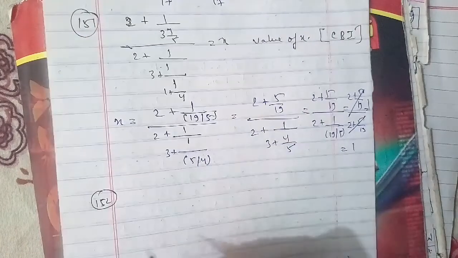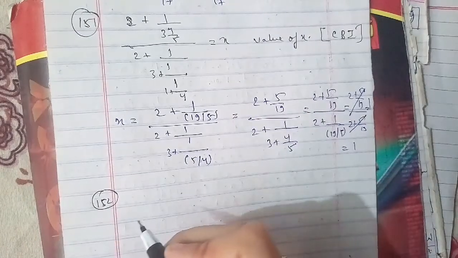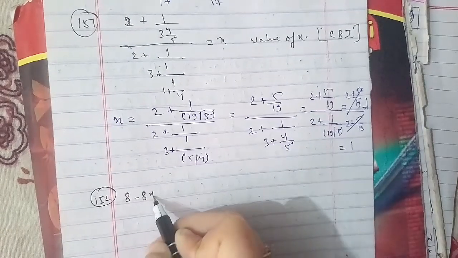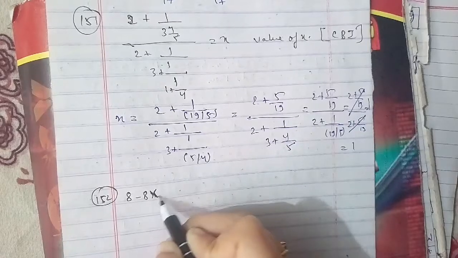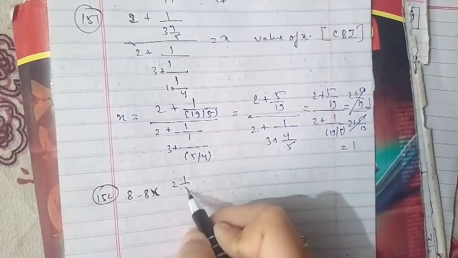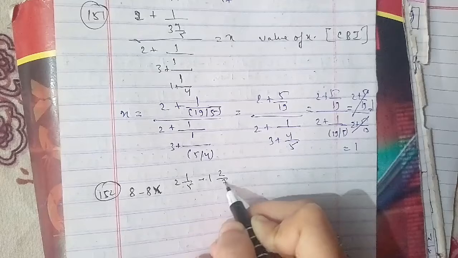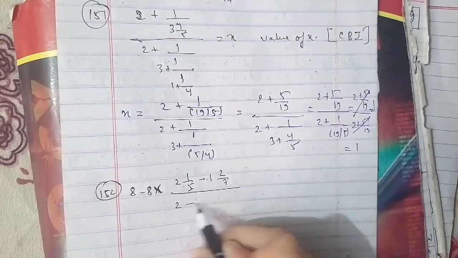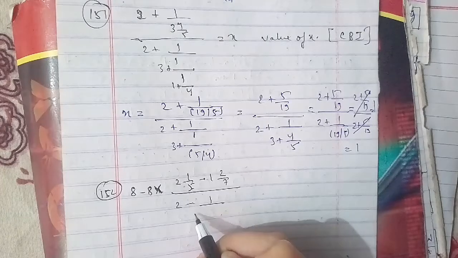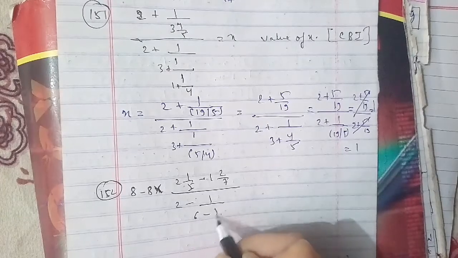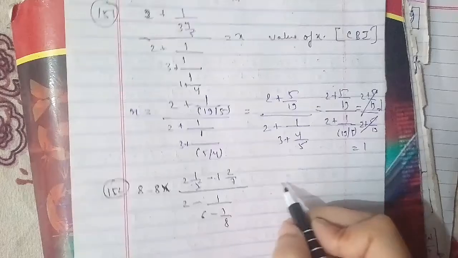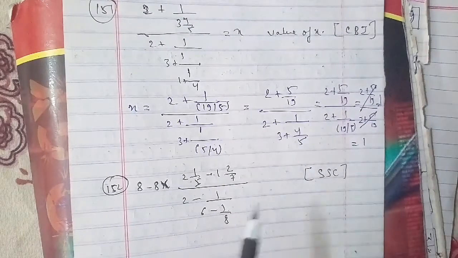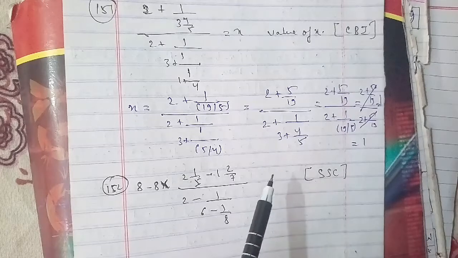The question here is 8 - 8 multiplied by (2 - 1/(5 - 1/(2/7))) upon (2 - 1/(6 - 1/8)), and we have to find out the value. This question has been asked in an SSC examination paper, and that is also an important paper with respect to competitions.